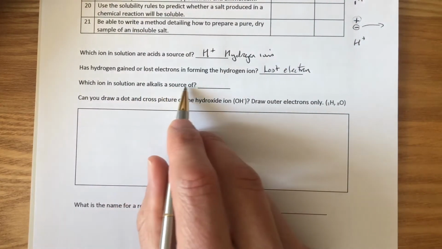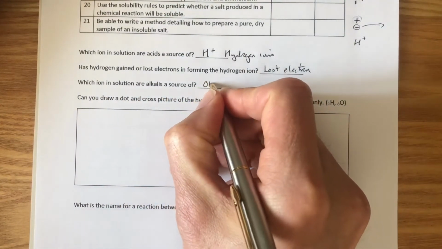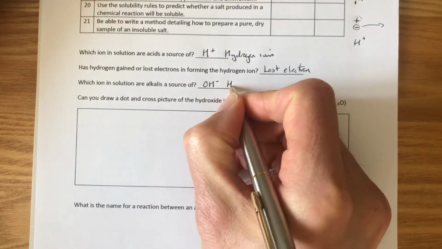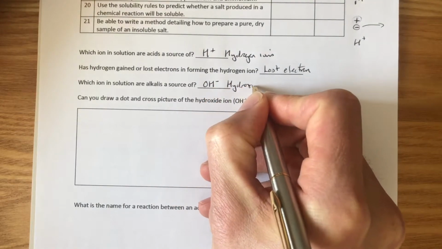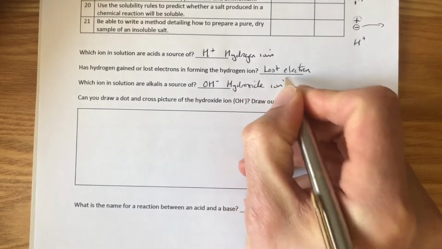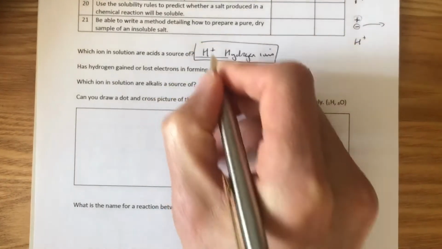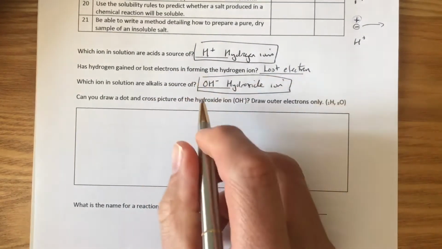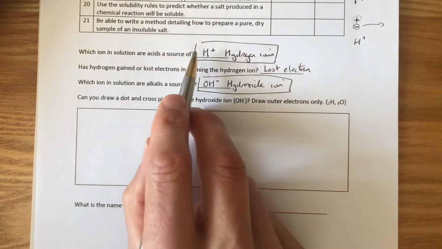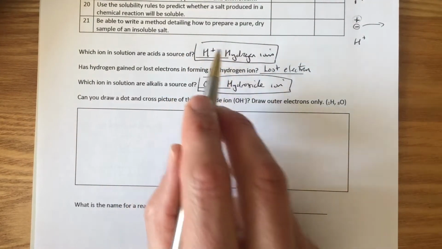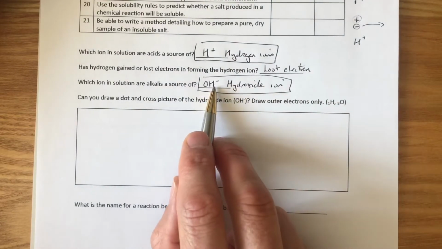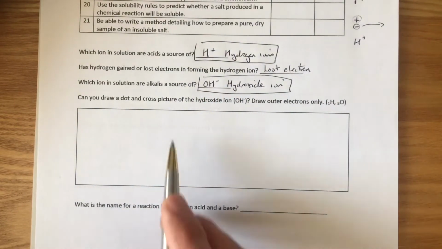Which ion in solution are alkalis a source of? The answer is hydroxide ions. The OH minus ion is the hydroxide ion. Okay, so far let's box that off and box that off, because it's essential you know those two things. A high hydrogen ion concentration makes something strongly acidic. A high hydroxide ion concentration makes something strongly alkaline.